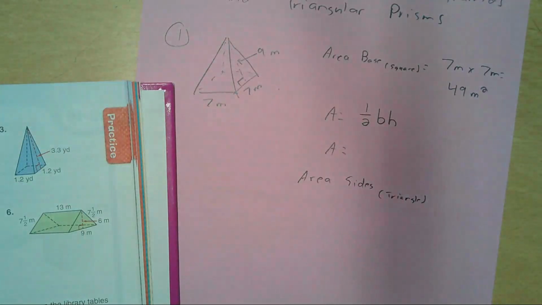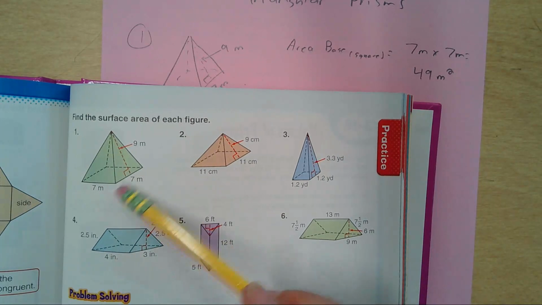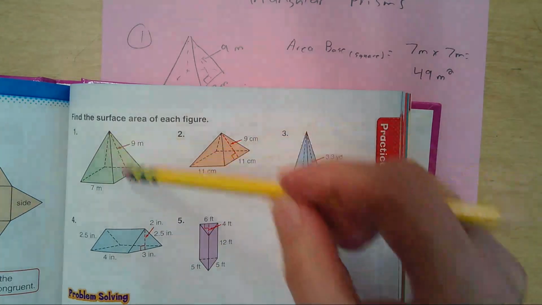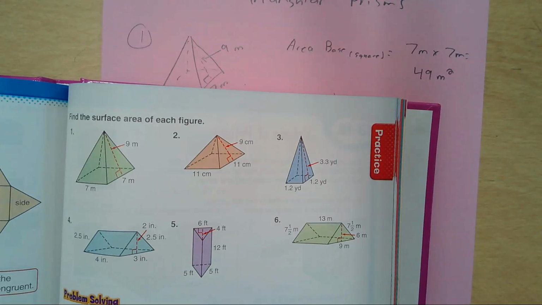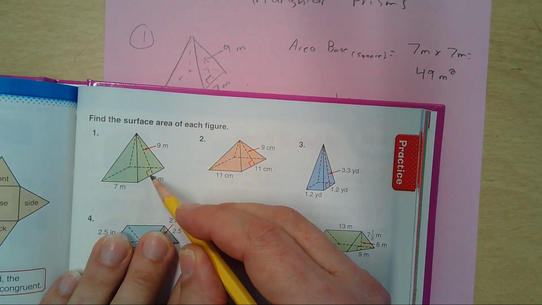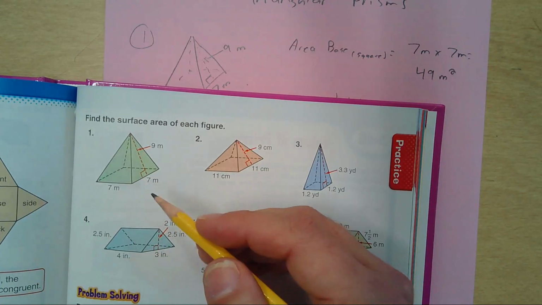But all four of the triangles are the same triangle. What is the measurement of the base of each triangle? 7. Right here, 7 meters. What's the height of the triangles? 9. And I know this to be the height because 9 is a right angle pointed to the, you said it at the very end there, angle. Right, you've got to have the right angle symbol. The base and the height always form a right angle with a triangle.